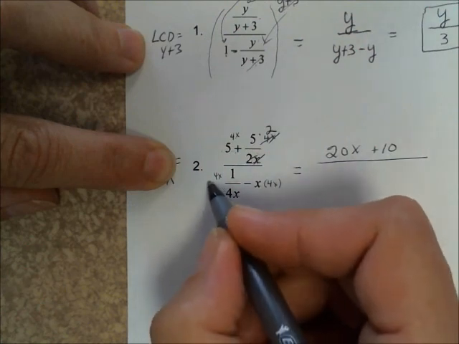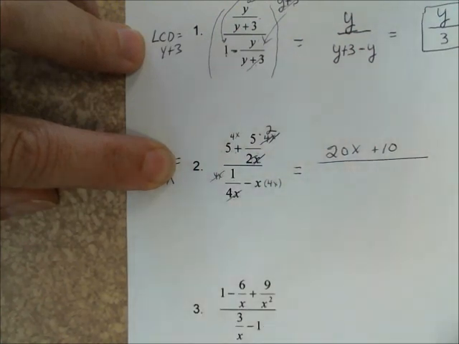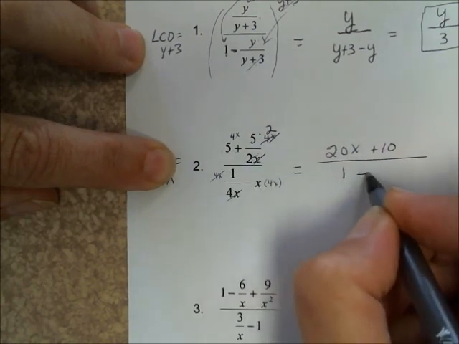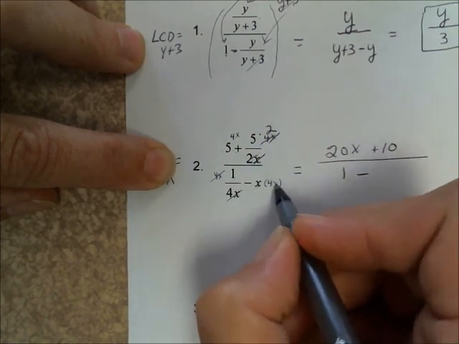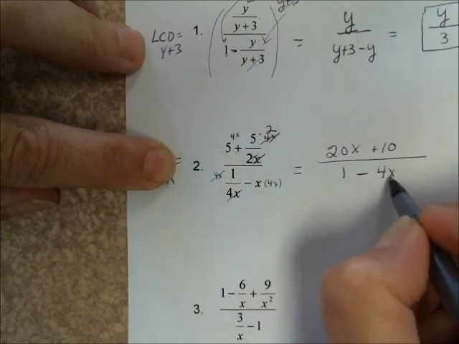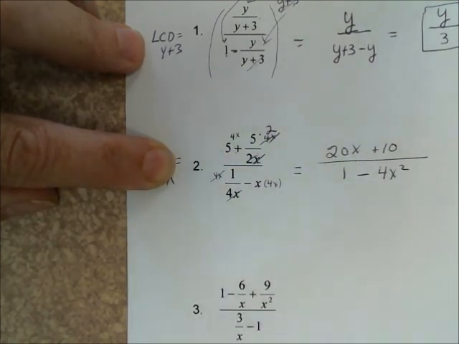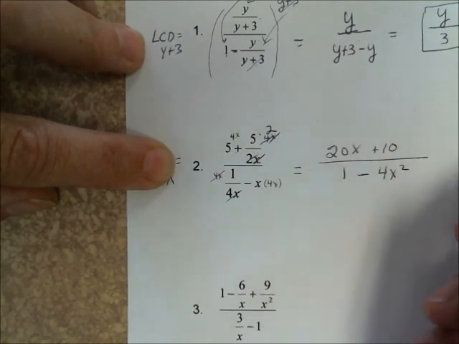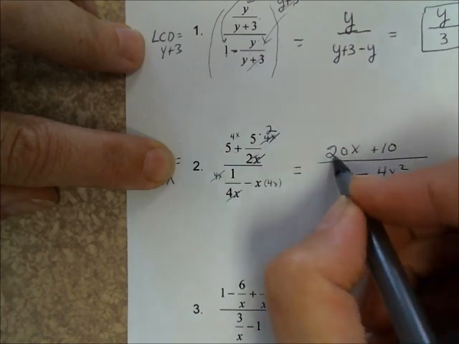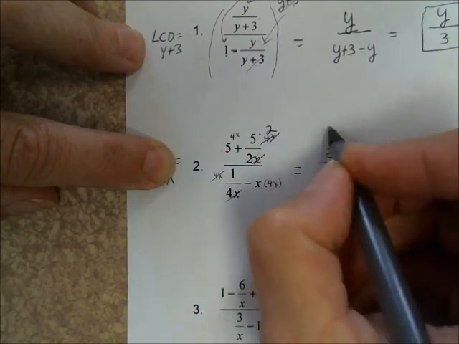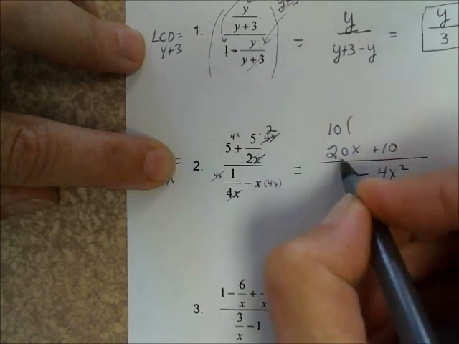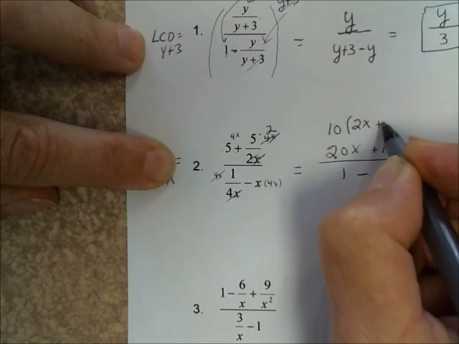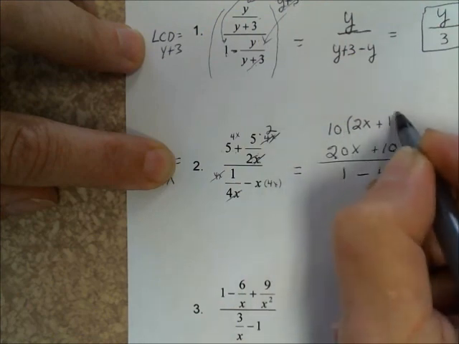On the bottom, the 4x here will cancel out with that 4x there, and you're left with a 1. Don't forget the 1. And then you subtract from that, x times 4x is 4x squared. Well, there's a couple more things we can do with this because this is factorable and this is factorable, so let's try to simplify. In the numerator, there's a GCF. It's 10, so we pull the 10 out, and you're left with 20x, and then don't forget the plus 1 here, because 10 over 10 is 1.